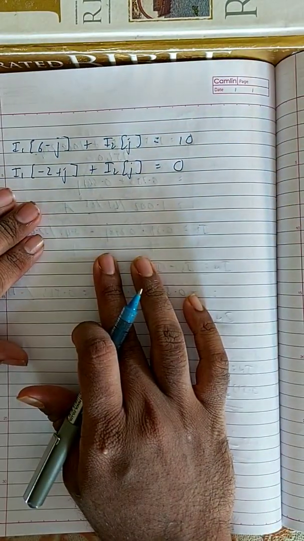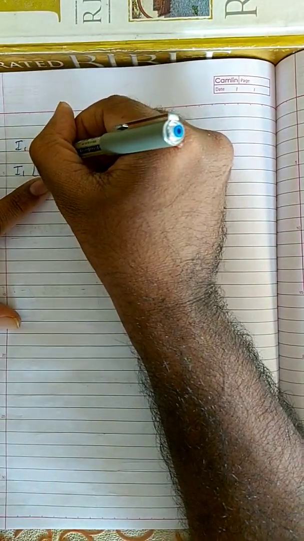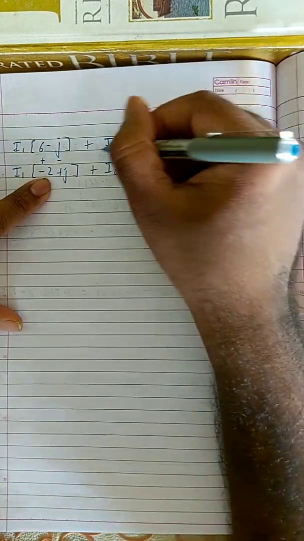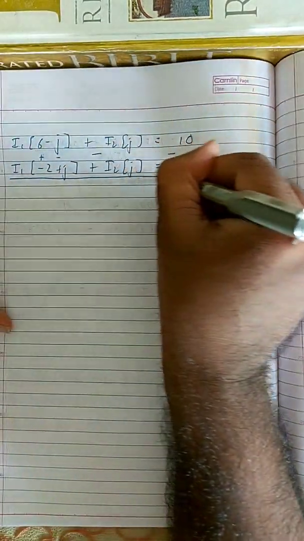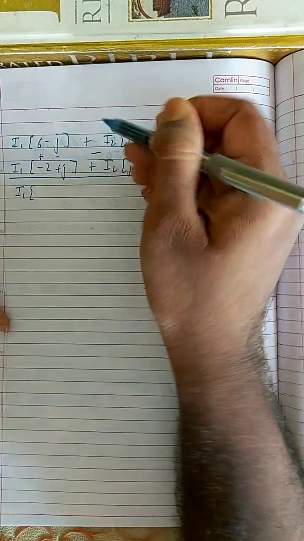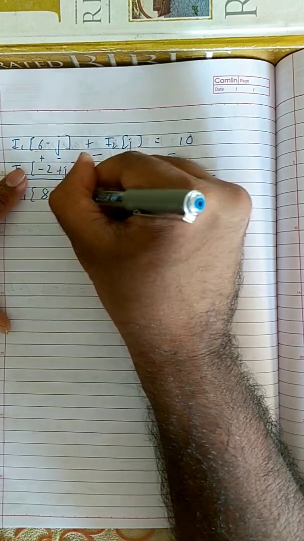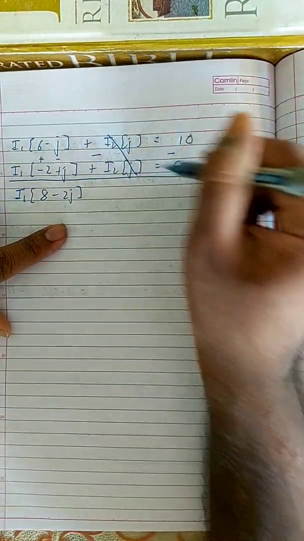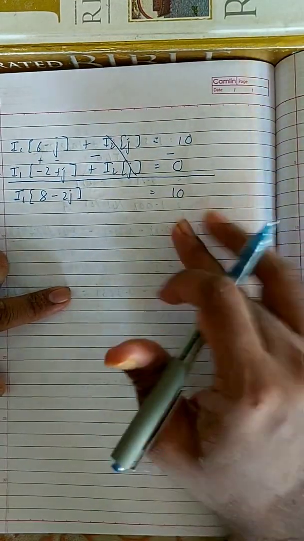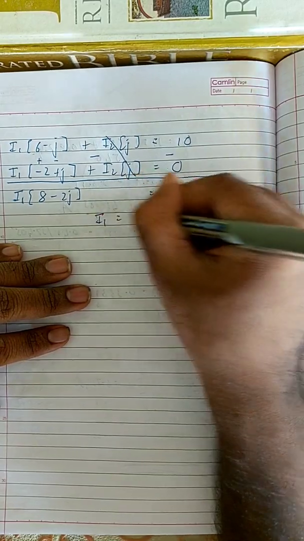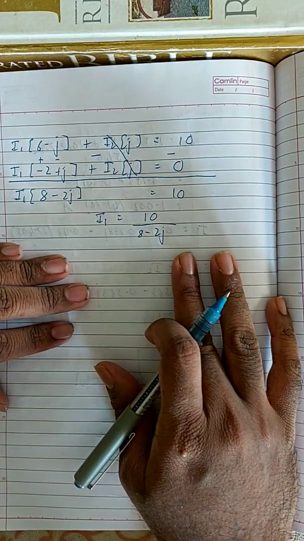Now we are going to subtract these two equations. So if you're subtracting, this will become minus, right? Inside, this will become plus, and the rest will become minus. So what we have here is I1 into 6 plus 2 is 8, and minus j minus j is minus 2j. These two will cancel each other, and 10 minus 0 is 10. If you want you can apply the matrix method, but I find this method simpler, that's why I'm using it. You don't have to follow it. I1 is equal to 10 by 8 minus 2j.